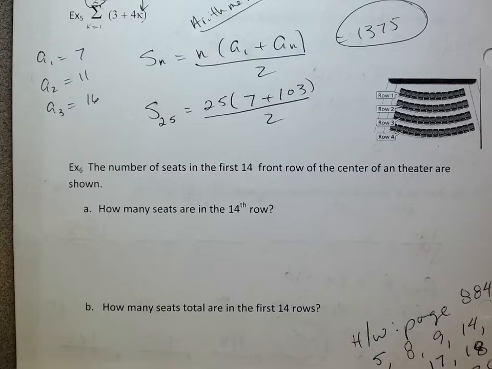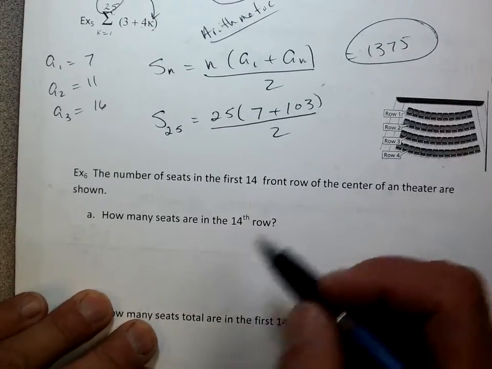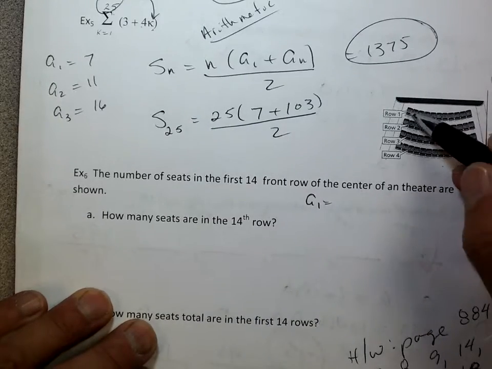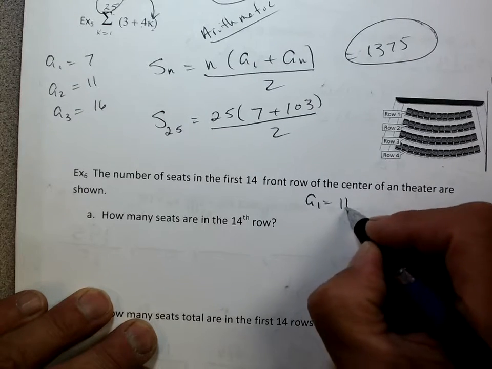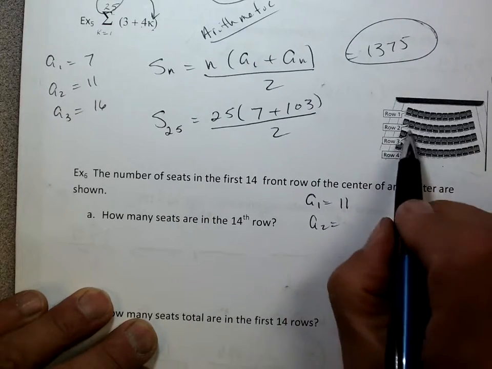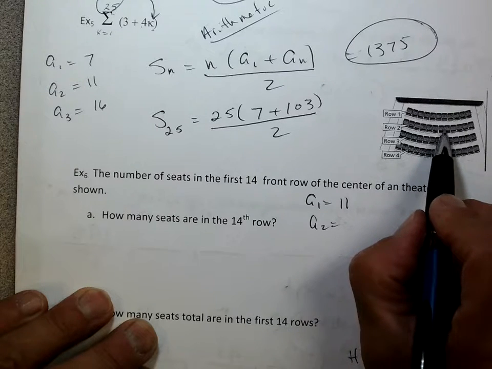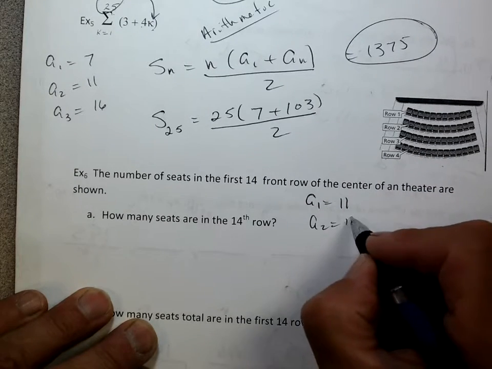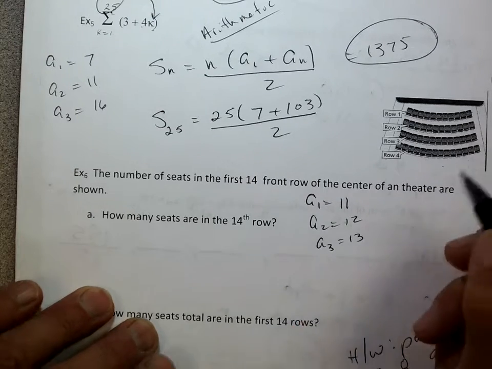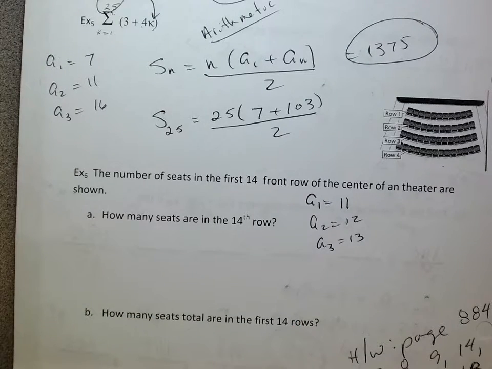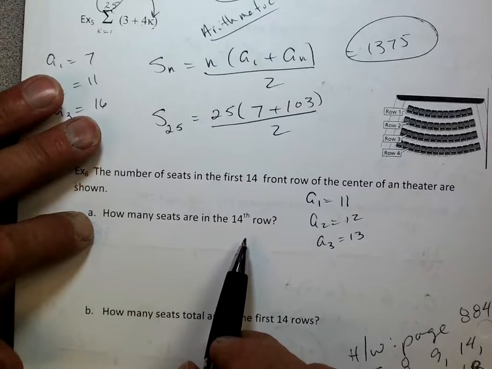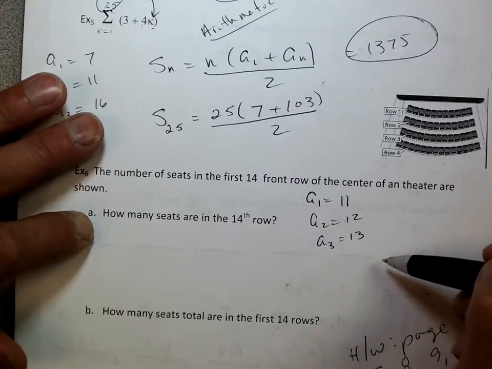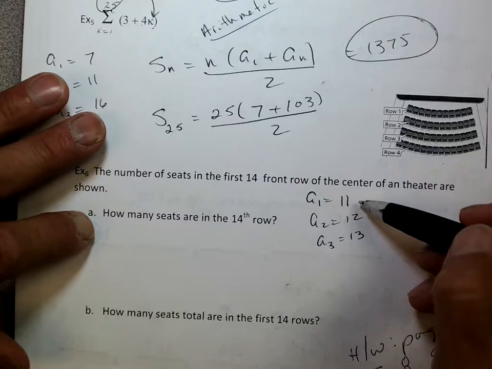And there is. So right off the bat, A1 seems to be 11. A2 is 12. A3, believe it or not, is 13. So what we're doing is just adding one chair every row. So it is arithmetic. If I want the 14th row, I could just keep going, or I could add 14 to 11.